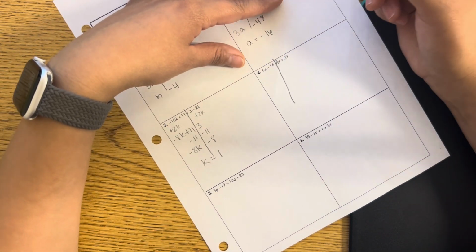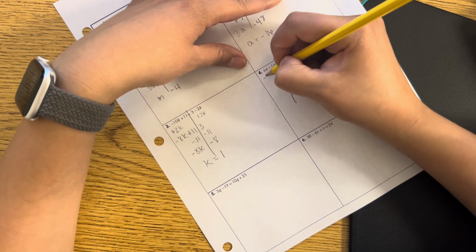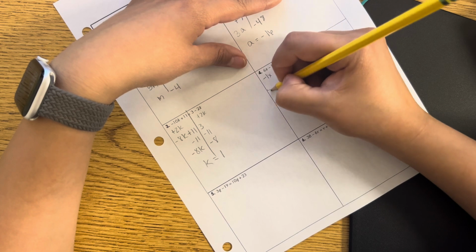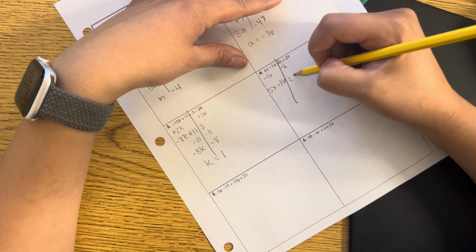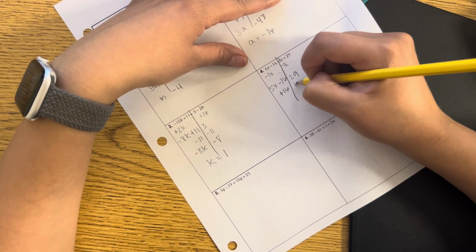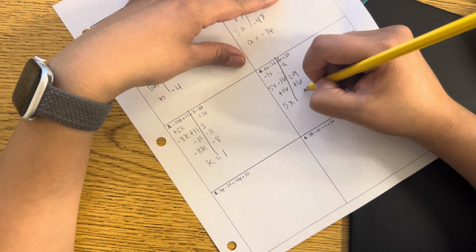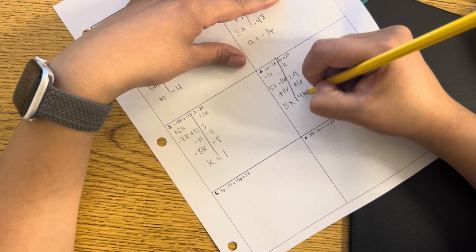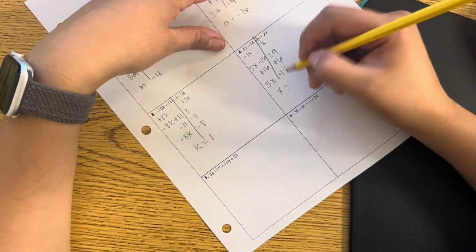Number 4, again, what's the number in front of a letter if it's all by itself? An invisible 1. And since it's positive 1x, I want to make it negative 1x. And what's 6x minus 1x? 5x. And then I bring down the negative 16. I bring down the 29. Since it's negative 16, I want to make it positive 16. What's 29 plus 16? 45. And then your last step is always divide.